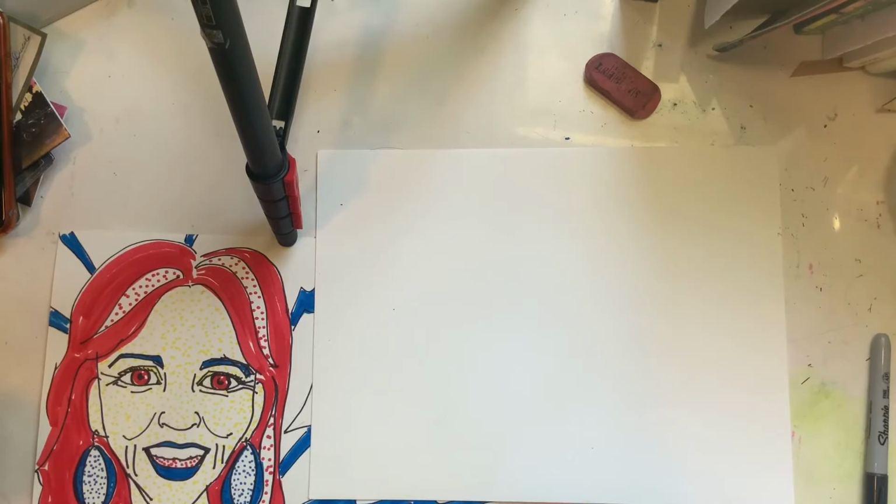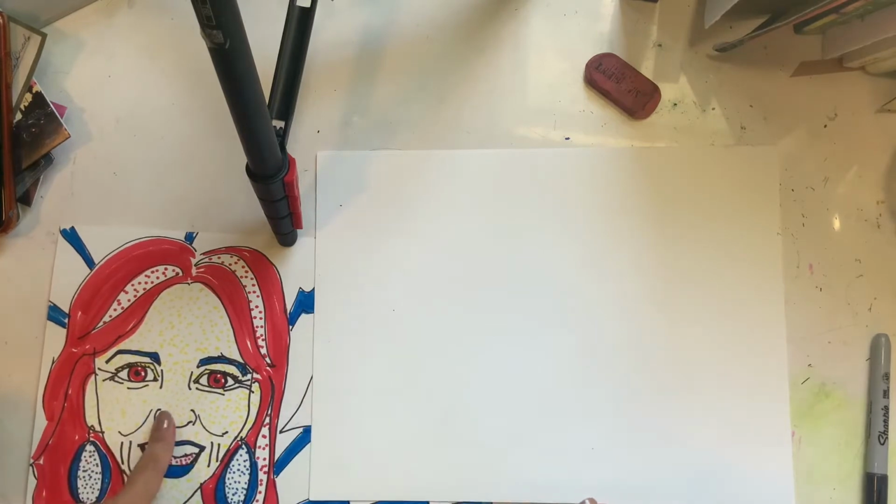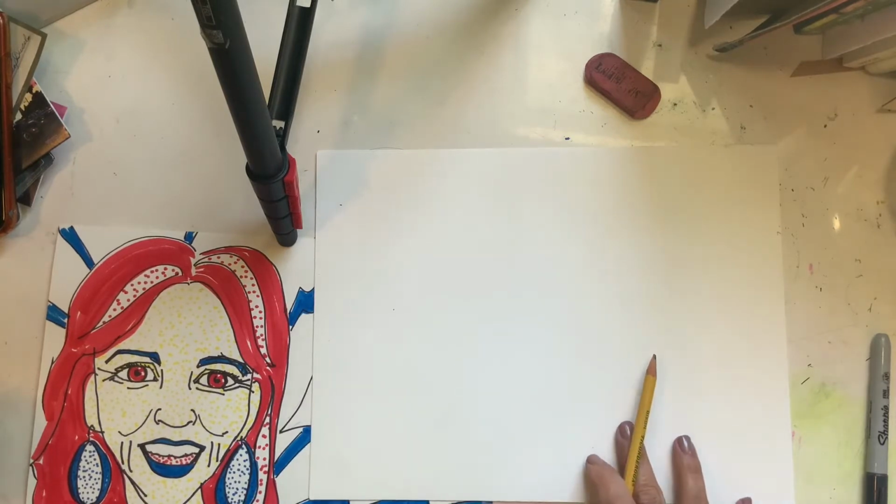We're going to start by drawing our self-portrait. Now, I say self-portrait because I did mine of me, but you can really do yours of any person that you want. I'm going to remind us of some of the steps for drawing a more realistic looking face. But if you want to draw your teacher or a famous athlete or your sister or yourself, it doesn't matter. Just want you to draw a person.